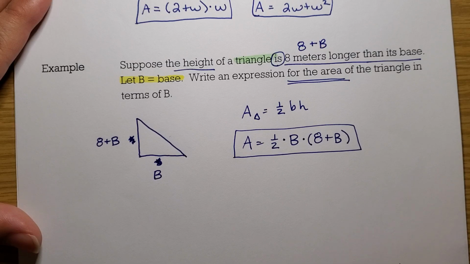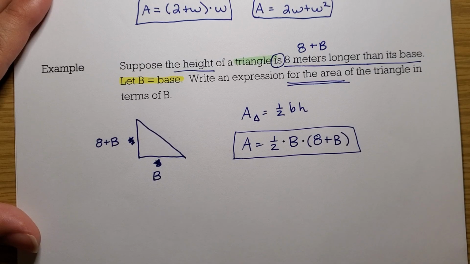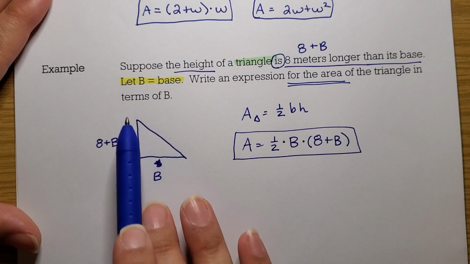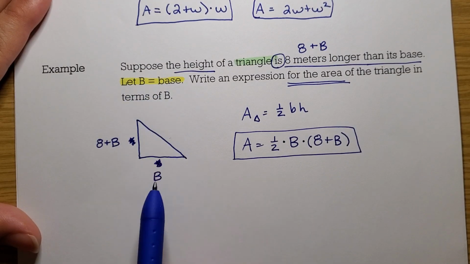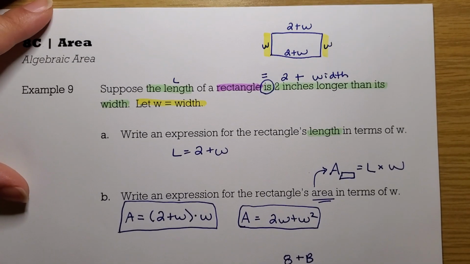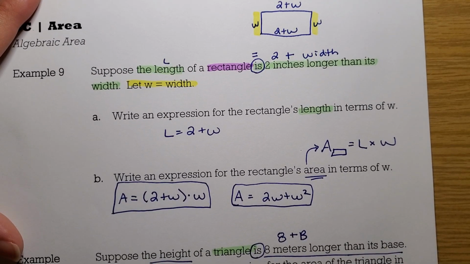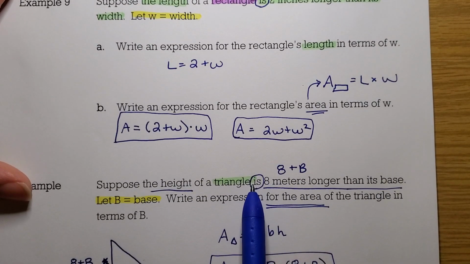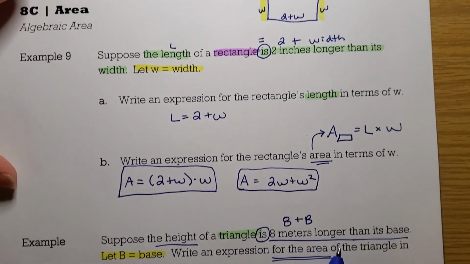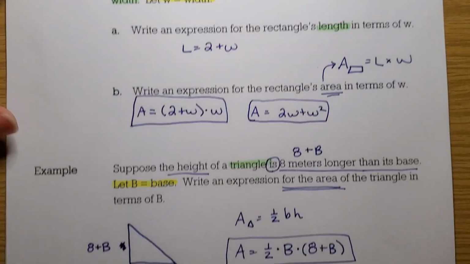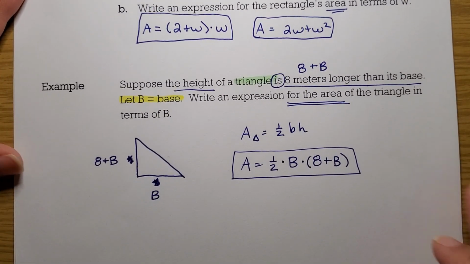All right. So, again, find ways to ground yourself with these questions. Find ways to start out with drawing the shape. Look for a let statement, okay, that tells you what one of the sides is going to be, whether that's the base or the width. And then go ahead and look for that is to help you translate the other sides. So that seems to be a useful strategy for us in these questions.